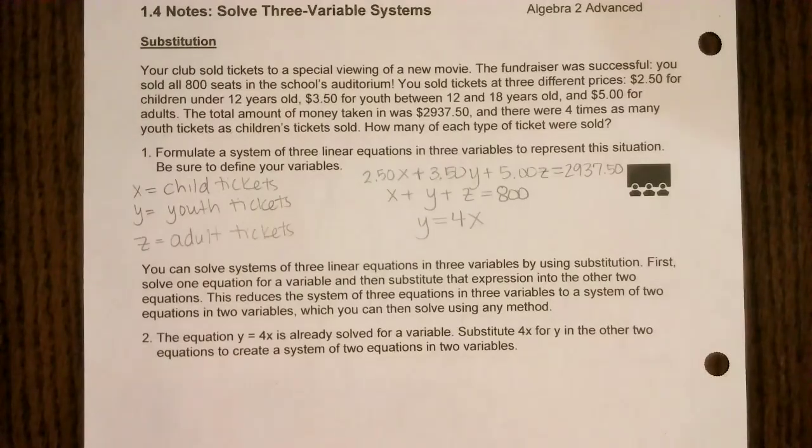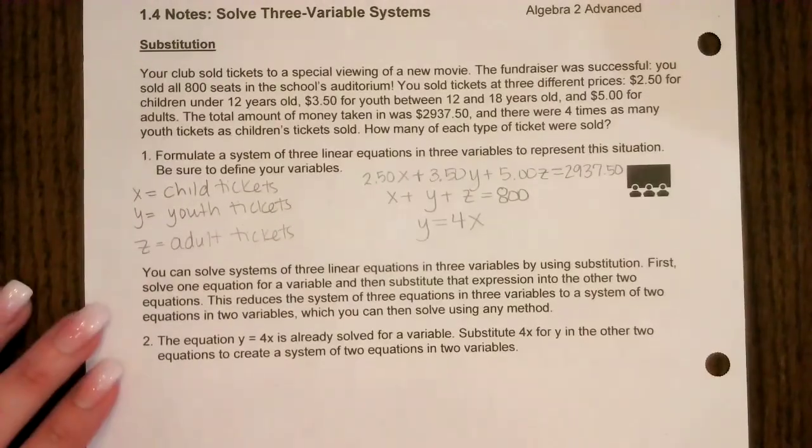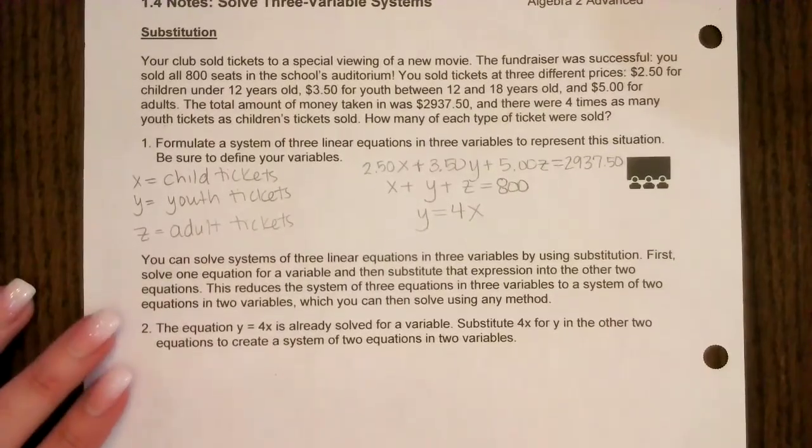Now we can start solving. Just like we did with the 2 variable systems and the linear and quadratic systems, the methods are the same. We can do substitution or we can do elimination. In this case, using substitution is probably the easiest. So we solve one equation for a variable, and then we substitute it into the expression in the other 2 equations. This reduces a system of 3 equations and 3 variables into a system of 2 equations and 2 variables.